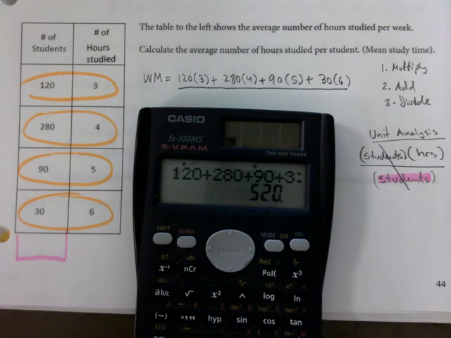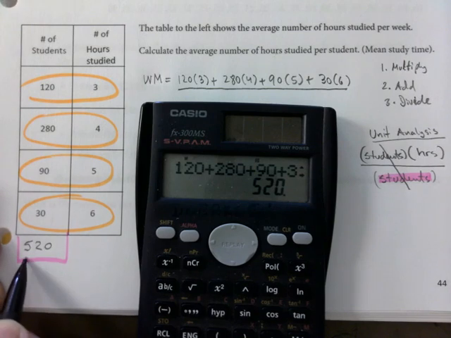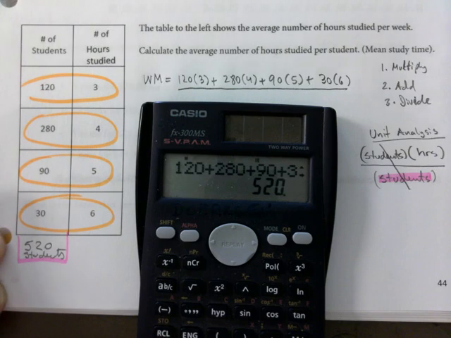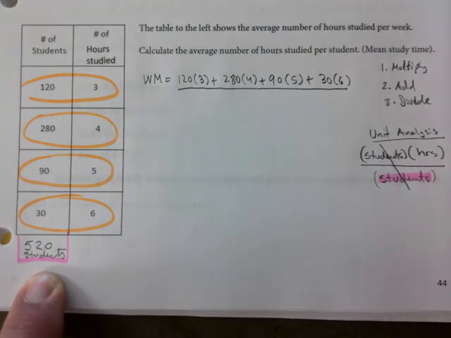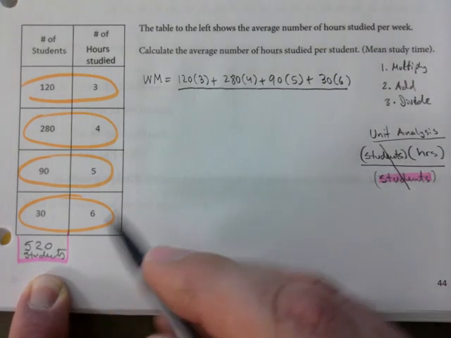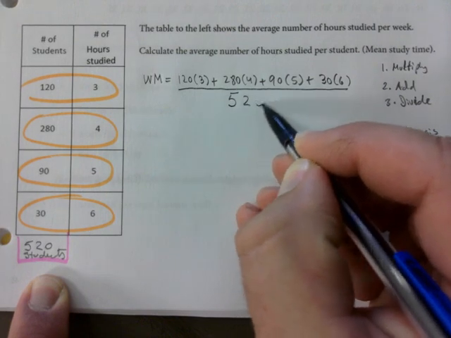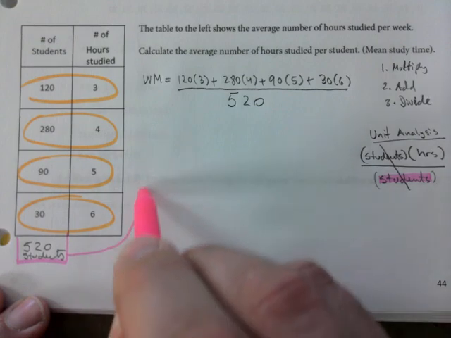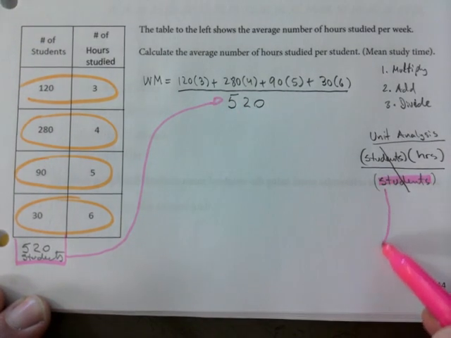520. So this is the students, right? In this survey, we considered 520 students. That's what it is saying here. So we take this number and put this right here. Look at this, it's going to be messy.